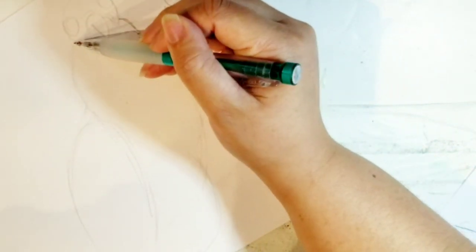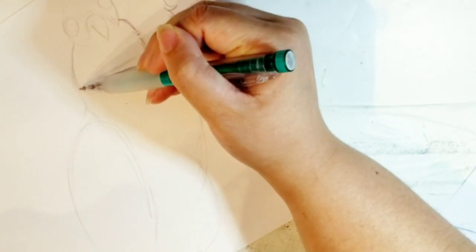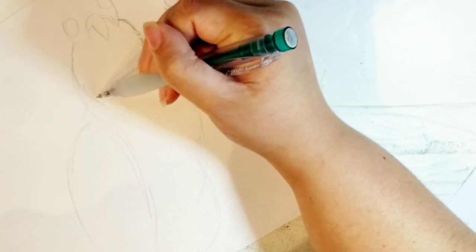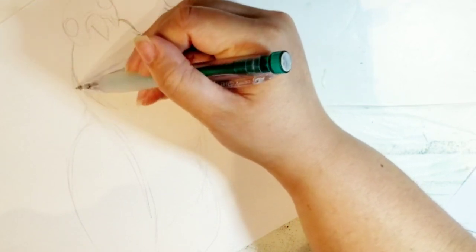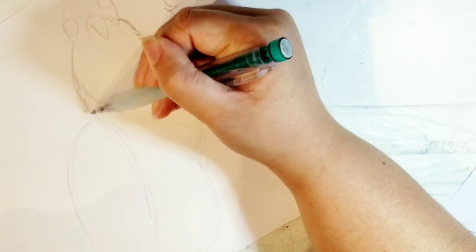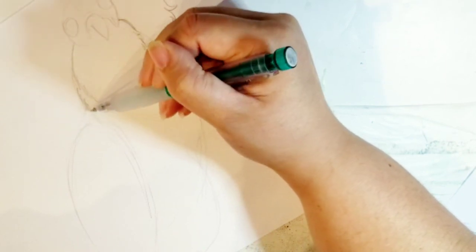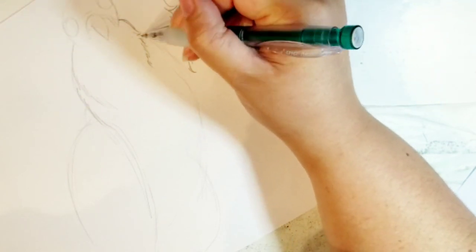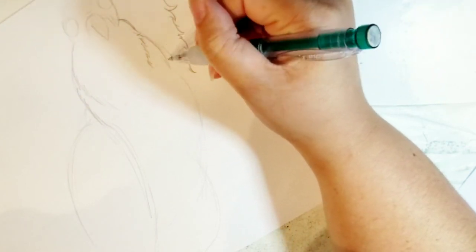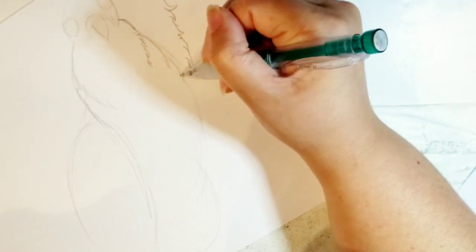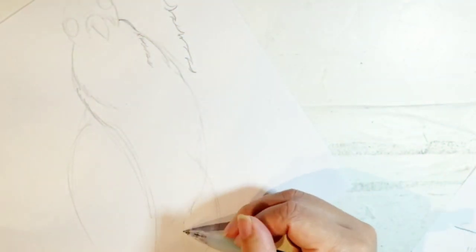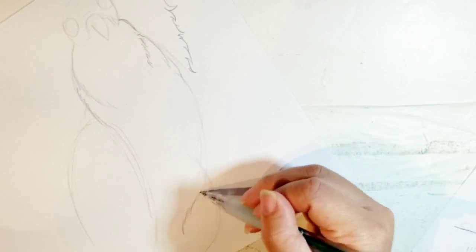If you want a much smoother look, which I'm going to do a little bit more over here. Something a little bit more like this, where it's just long, sweeping, close lines. And these lines are all describing the shape of this animal.